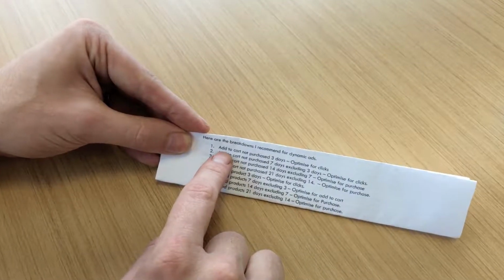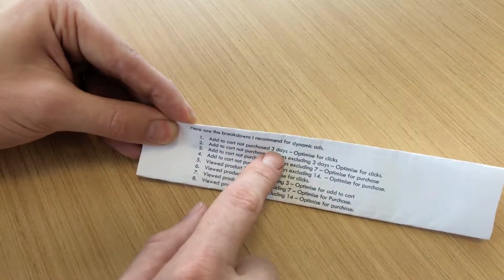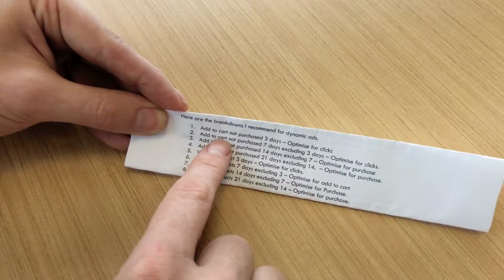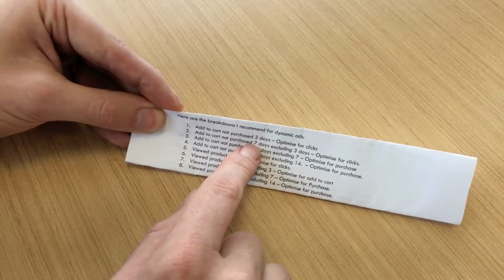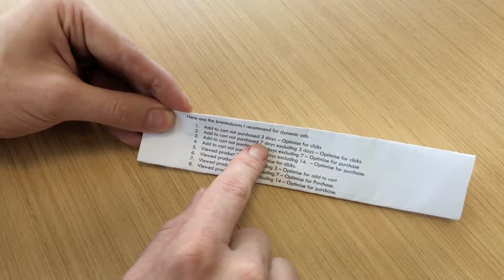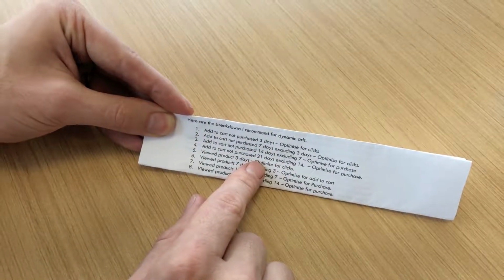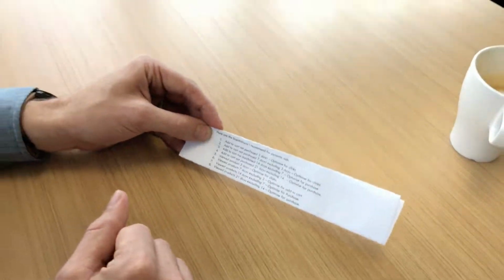So the breakdown that they have here is add to cart but not purchased within 3 days, optimizing for clicks, and then add to cart but not purchased for 7 days, obviously excluding that 3 days, so you're not hitting them on top of each other and building a high frequency. And then you do the same for 14 and 21. So basically what this does is you can start targeting people who've viewed your products and not added them to cart, or added them to cart but not purchased. And then you can make sure that you're spending the right amount of your ad budget in each of those segments, prioritizing the ones who have completed that action the most recently.